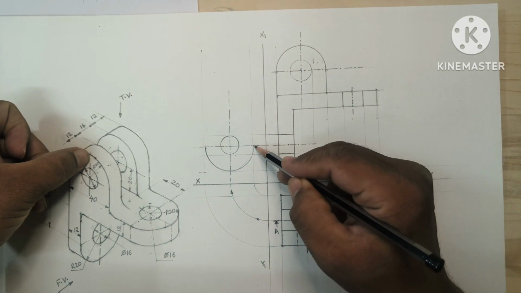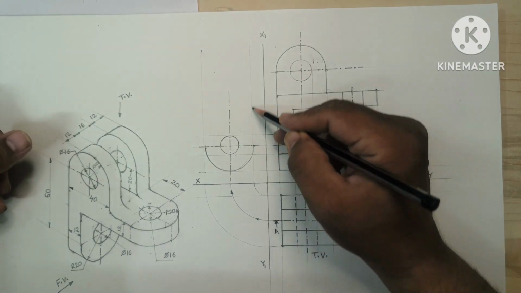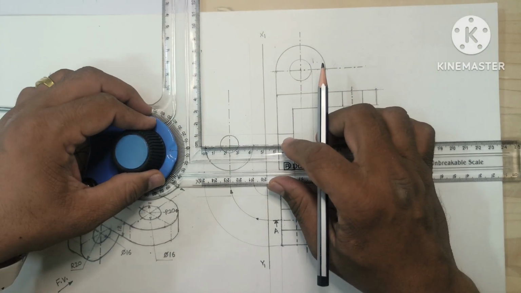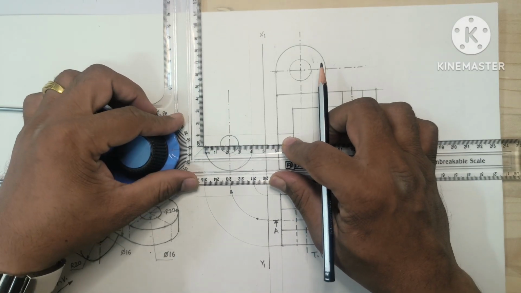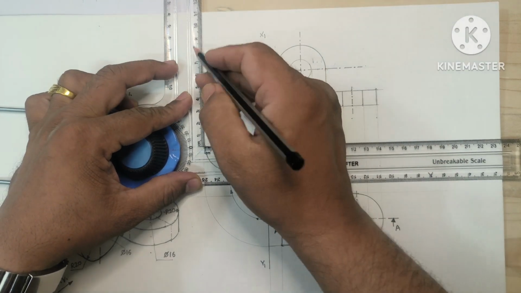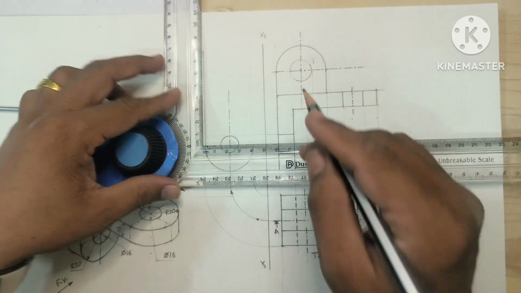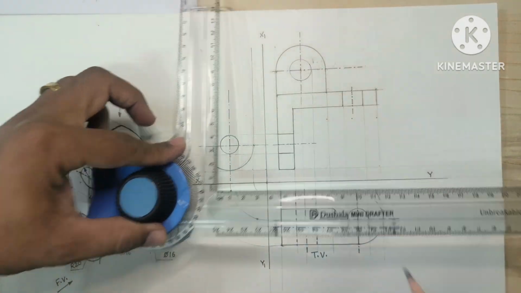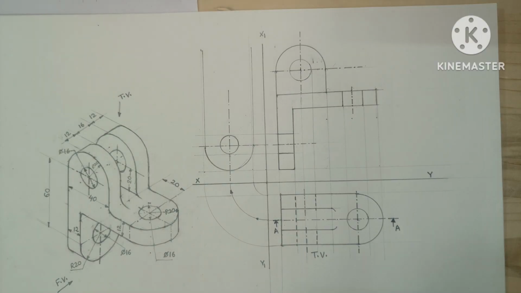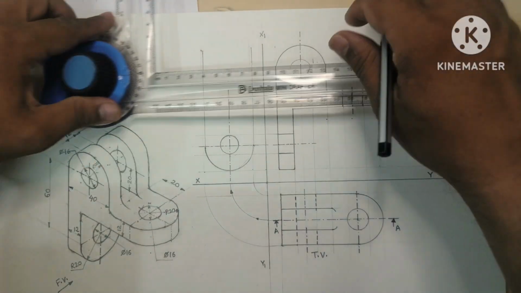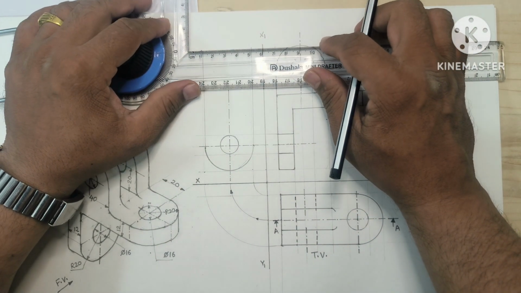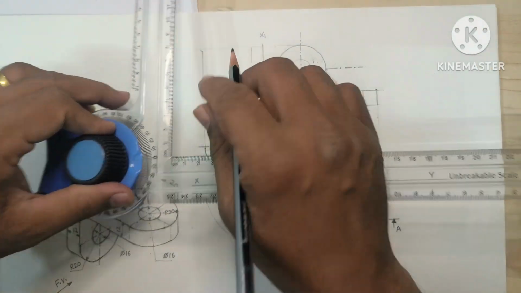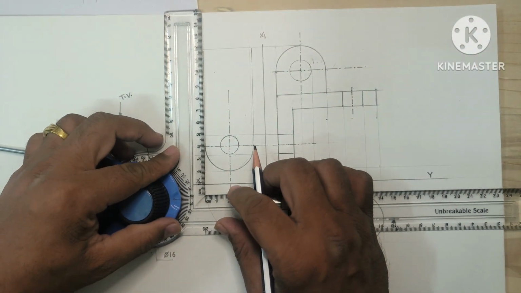There will be one straight line, and from that side also a straight line will be there. Hence I will draw the straight line. First of all, I will draw the faint straight line, then we will make it dark later on. Then from the front view, take the projections. Now I will mark the dark line.